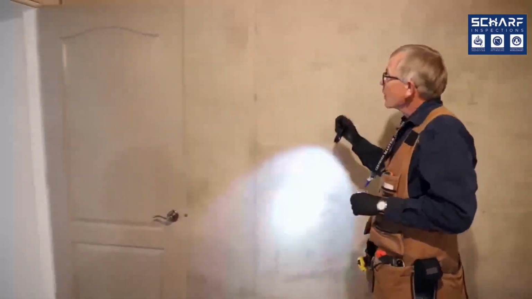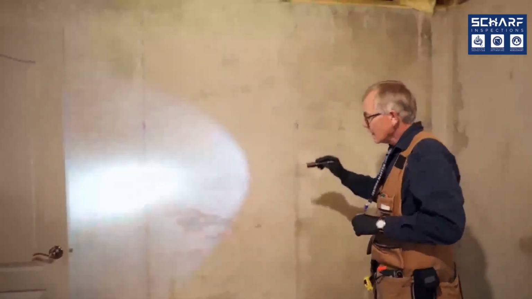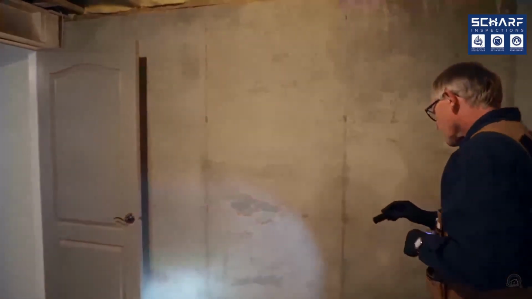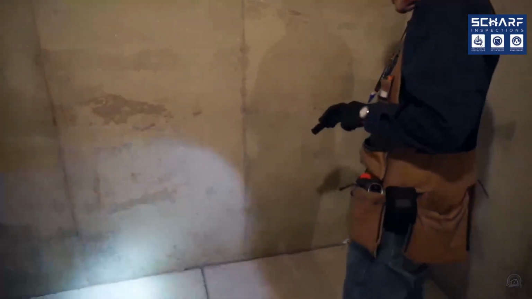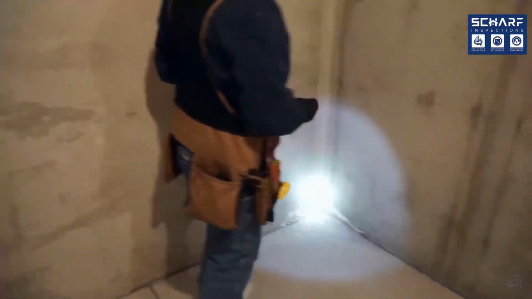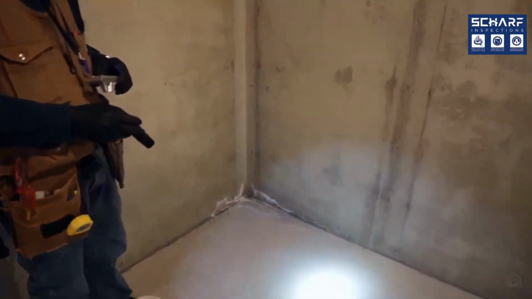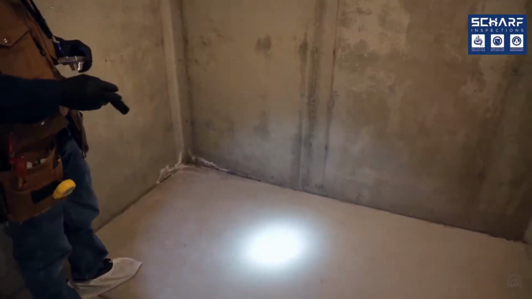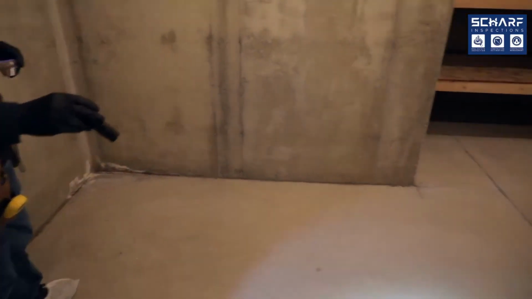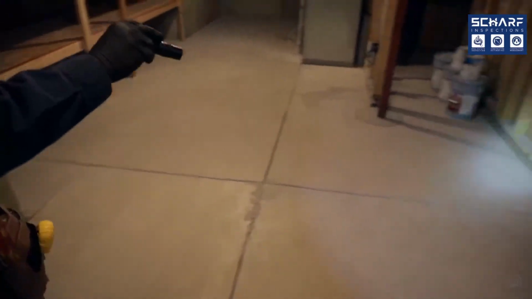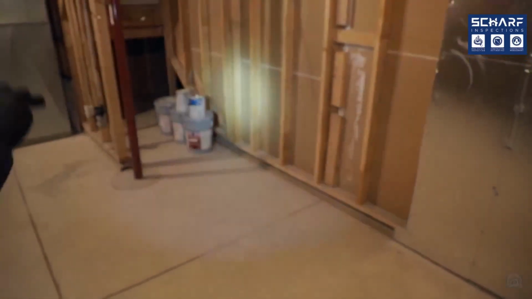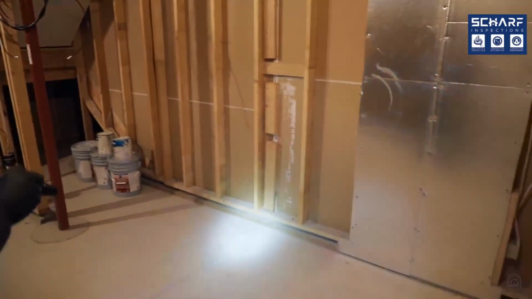Now I'm going to start moving along this concrete wall. And I've got some expansion material there along the base. That's what I want to see. The concrete floor here is independent of the structure. We've got some expansion joints cut in here for future movement. And over here on the opposite wall, this is called a floating wall system.